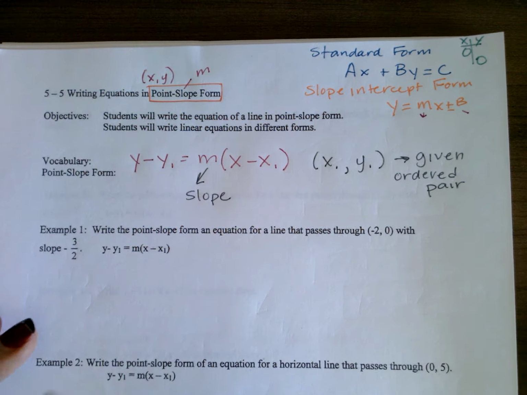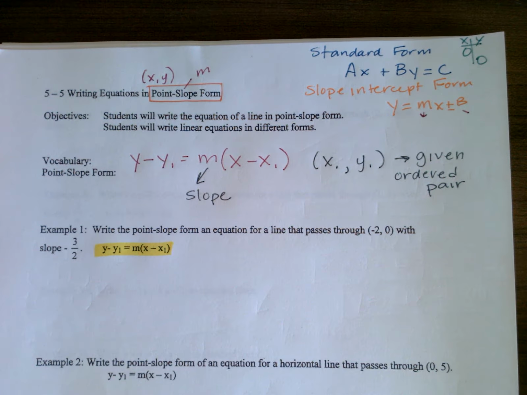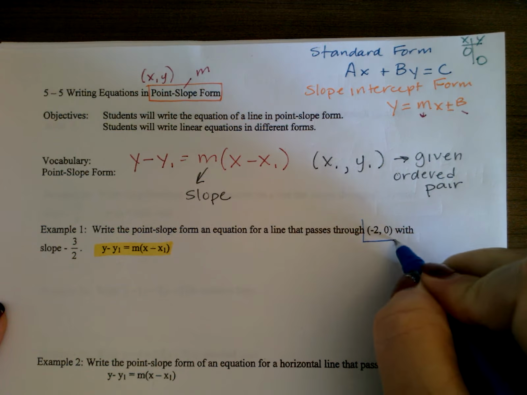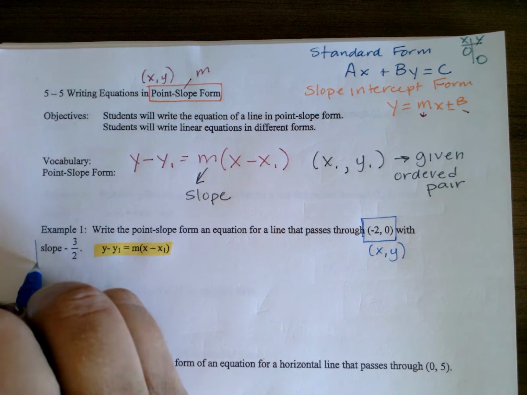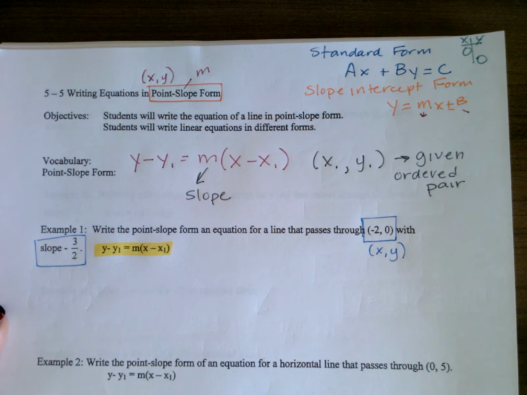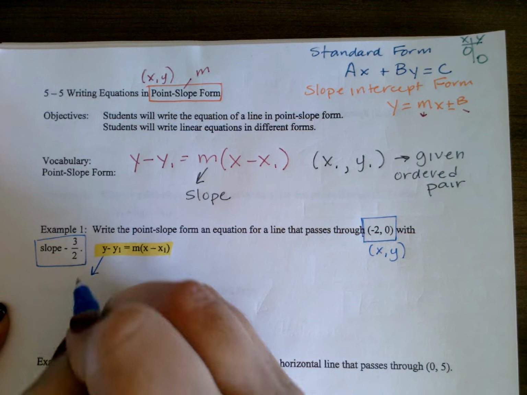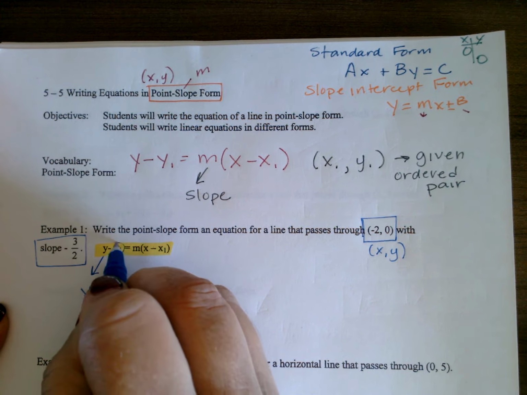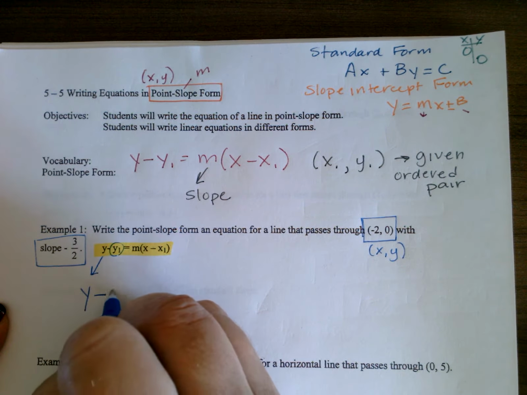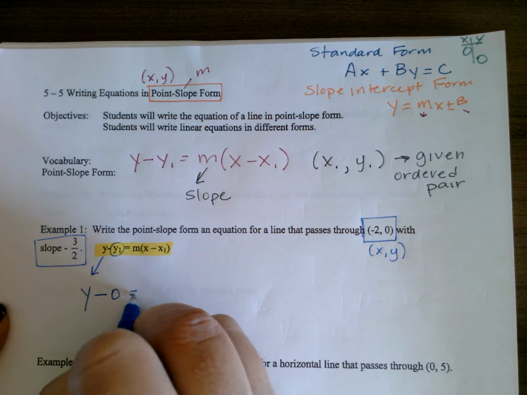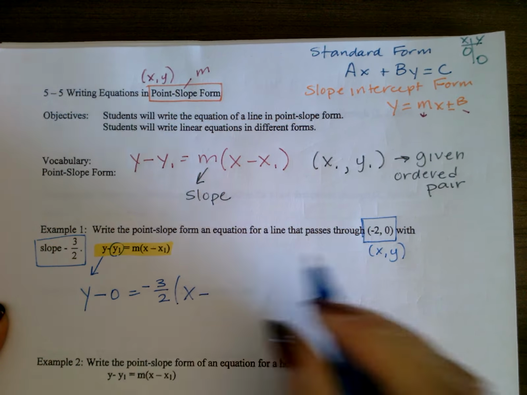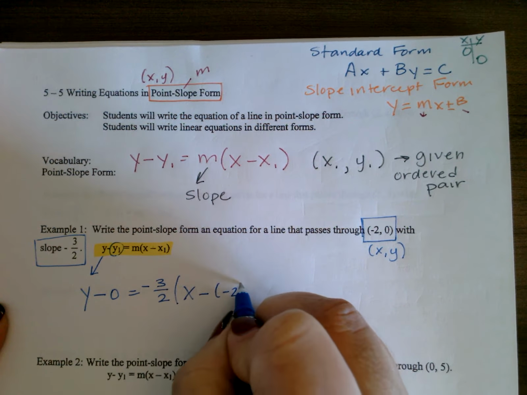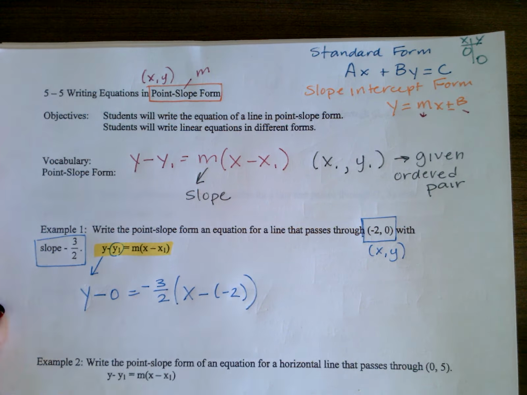So we are going to look at example 1. They want us to write it in point-slope form. So I have a line that passes through that ordered pair with a slope of -3/2. You will leave the y minus the y from the ordered pair, the slope times x minus the x in the ordered pair.